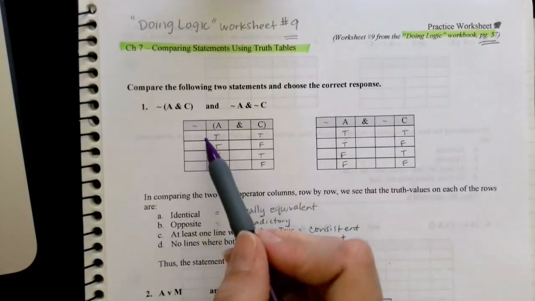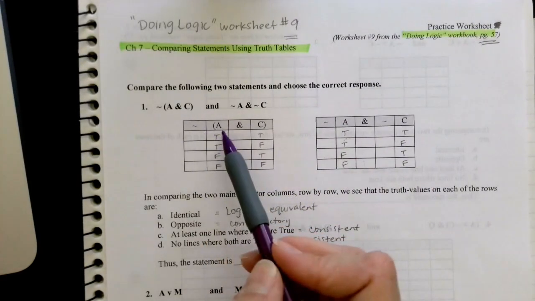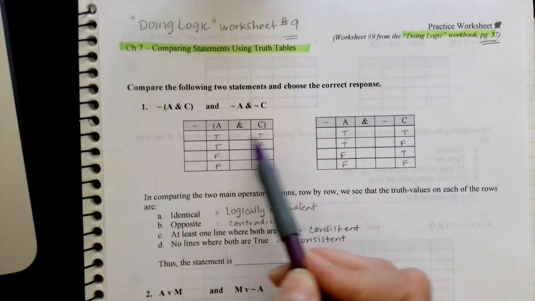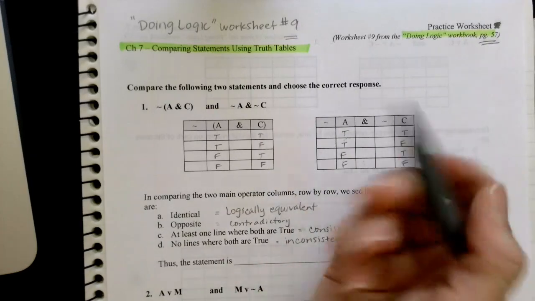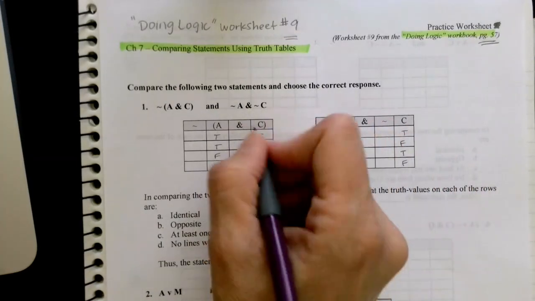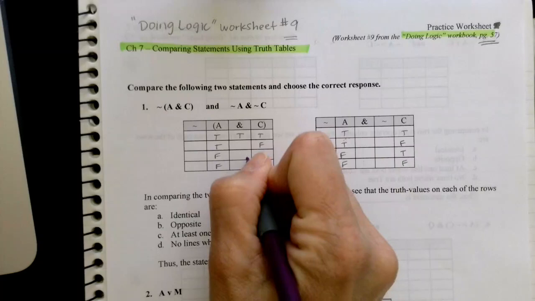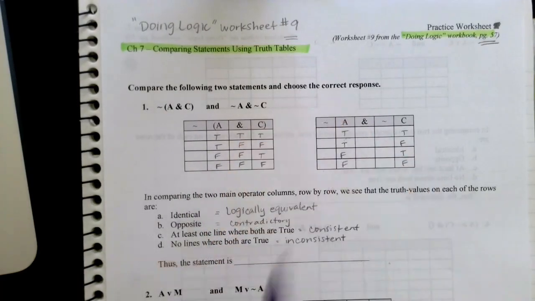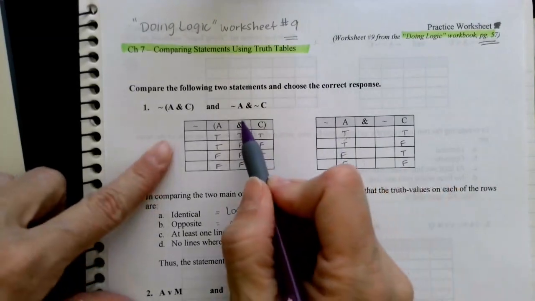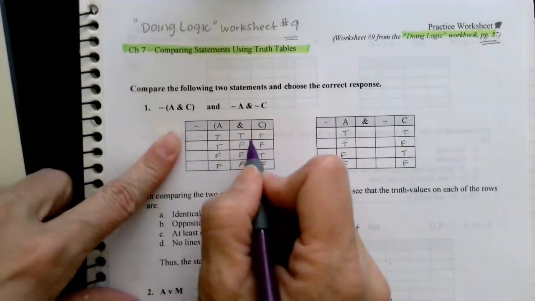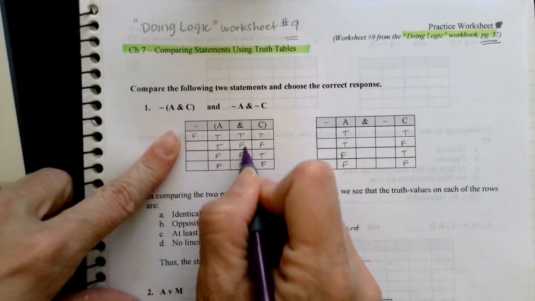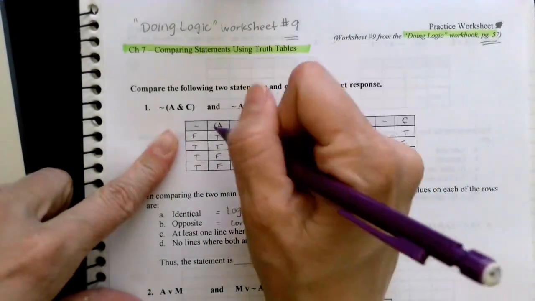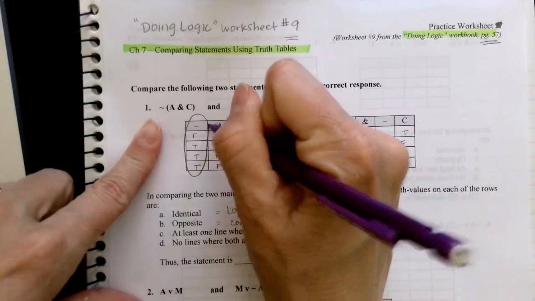Okay, so first thing we need to do is do inside the parentheses, and then we will negate it. So we're comparing these two columns using our conjunction. We're looking for a TT pattern. We've got one here, and that's it. So the rest are F's. And then we're going to just negate this column right here, so this becomes an F, and these become T's. I'm going to circle that column because that'll be the column that we are comparing.